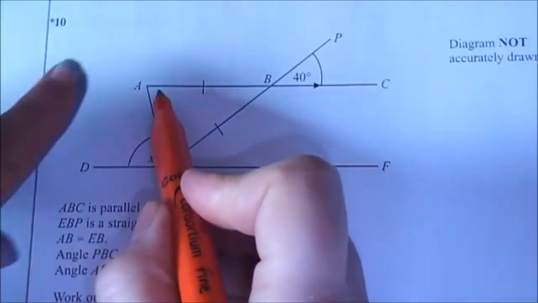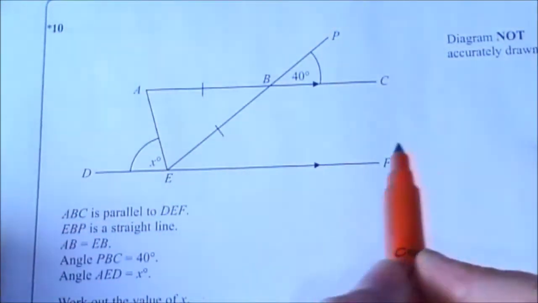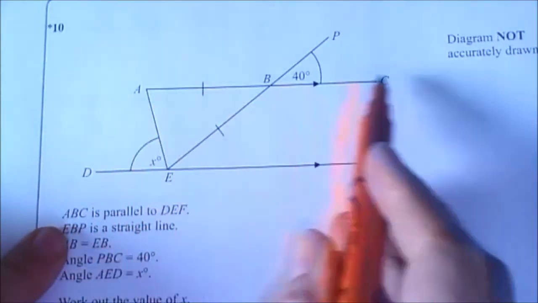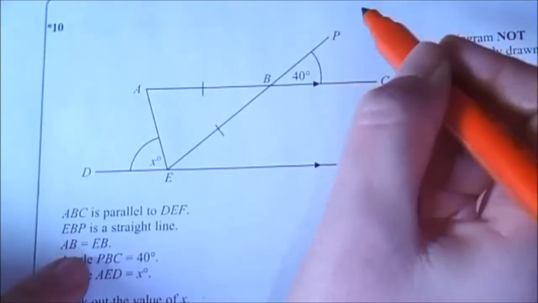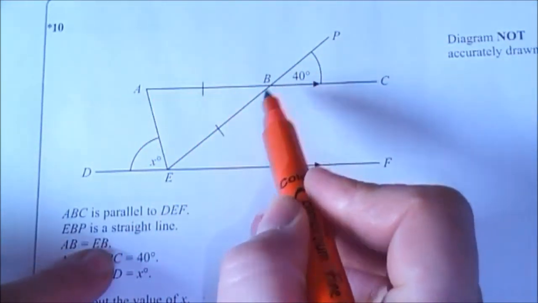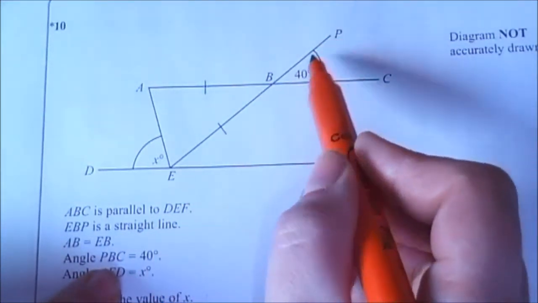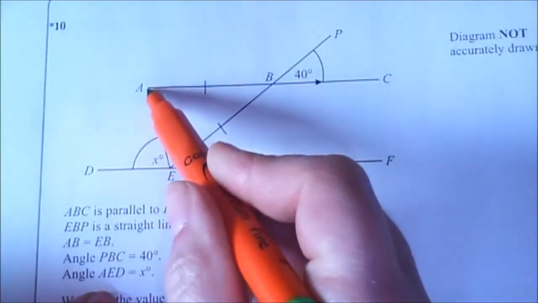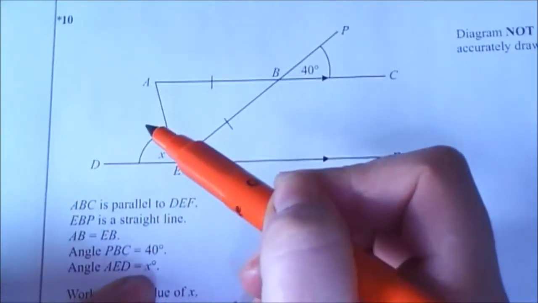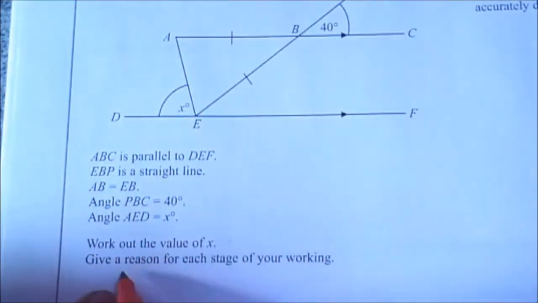So there's your set of parallel lines. You know they're the parallel ones because they've got the arrows on. So ABC is parallel to DEF. EBP is a straight line. AB is equal to EB. Angle PBC is 40. Angle AED is X. Work out the value of X. Give a reason for each stage of your working.